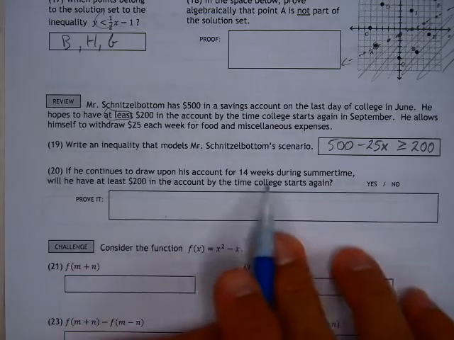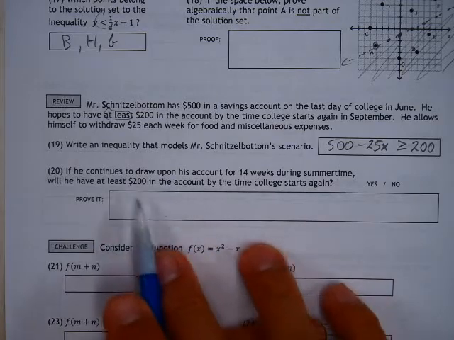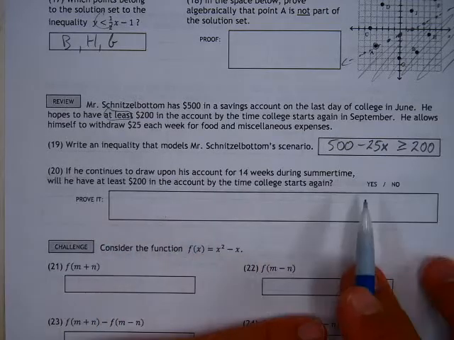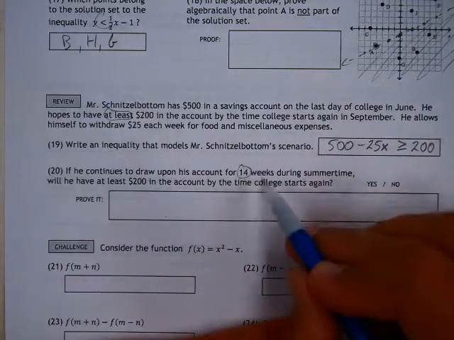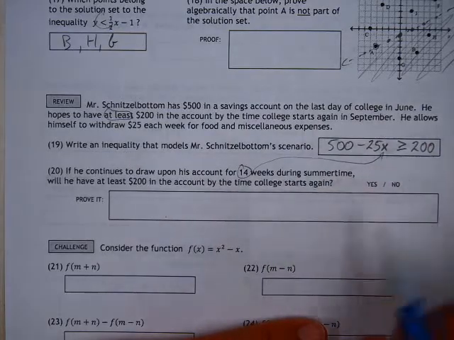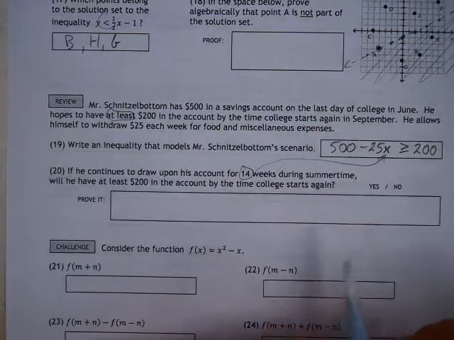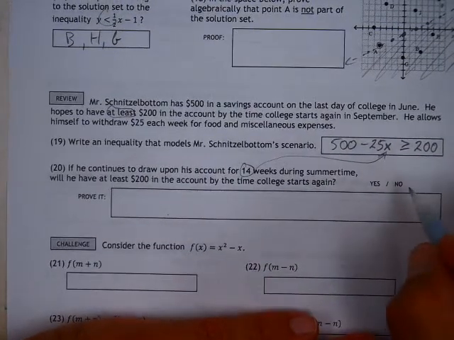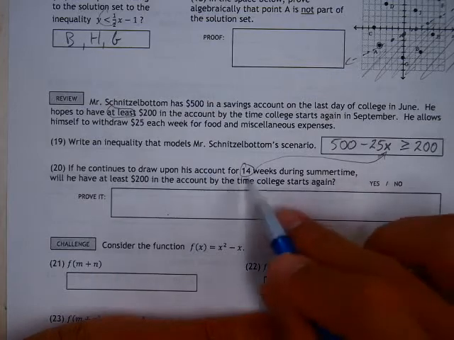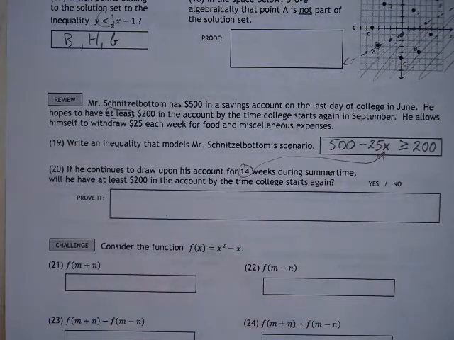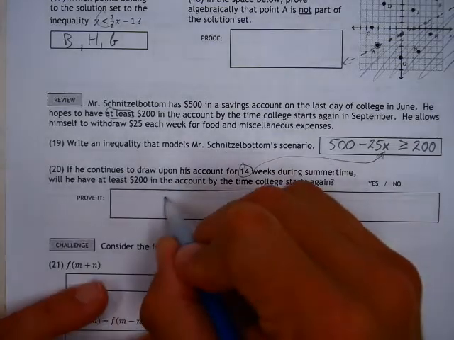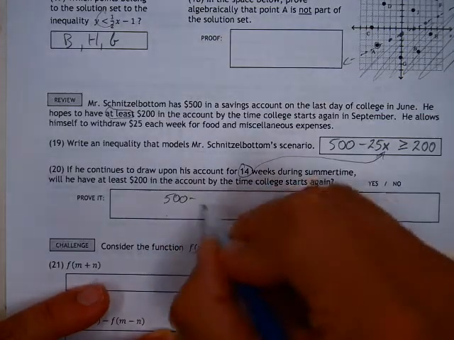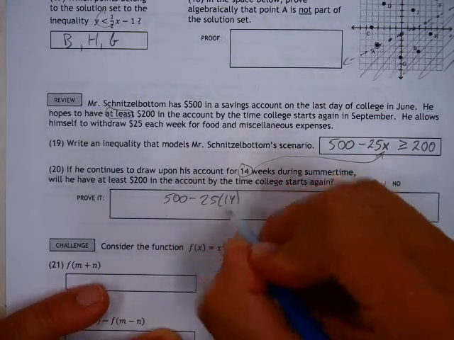If he continues to drop on his account for 14 weeks during the summertime, will he have at least $200 in the account? And what's the proof? Well, 14 weeks. We're going to plug that in because x represents the number of weeks. We can only know that for sure if we plug in the number 14 for x. If I multiply 14 times 25, that number is $350. So I have 500 minus 25 times 14.